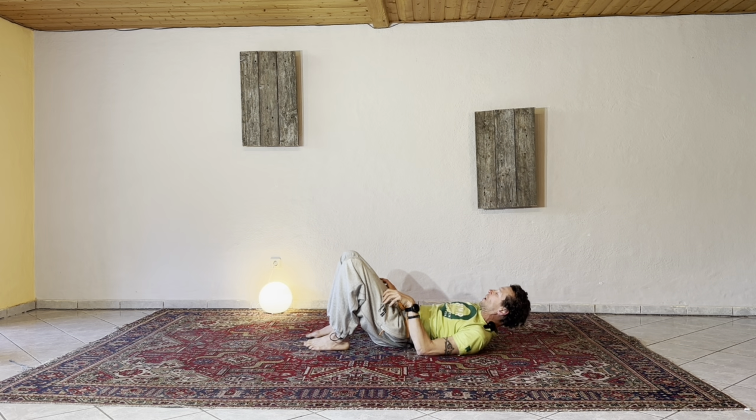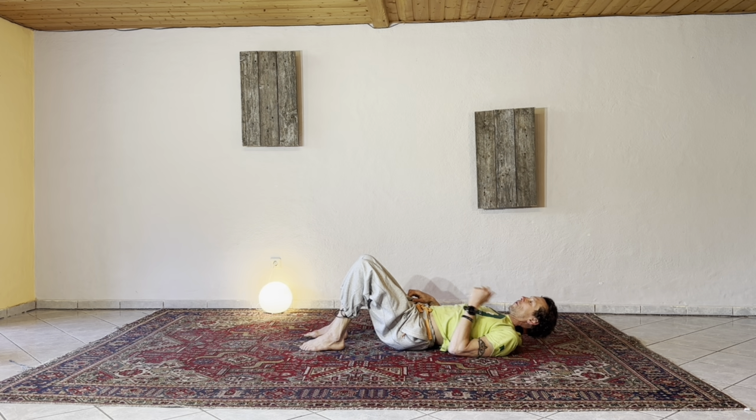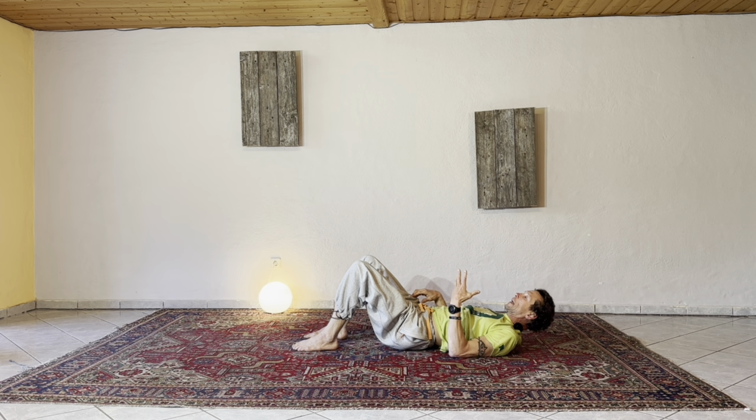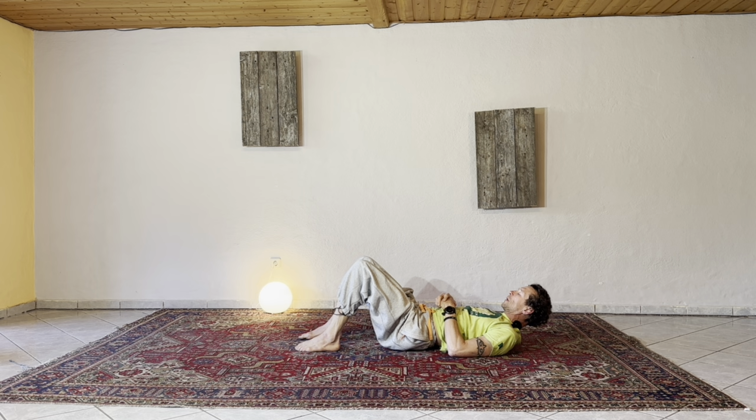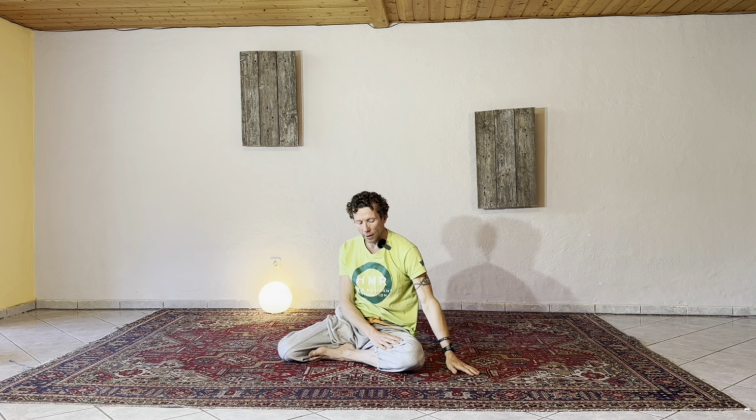Then we have rolling movements. Three possibilities. Again, the same three transitions from prone lying to supine lying to sitting. One is the elbow roll, where I do a rolling movement.